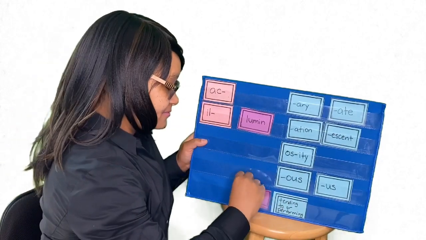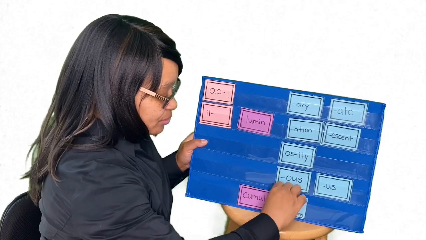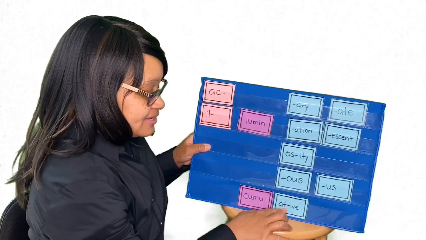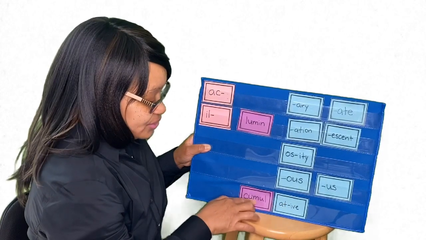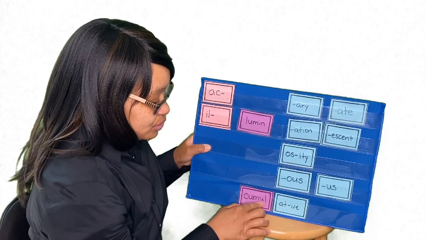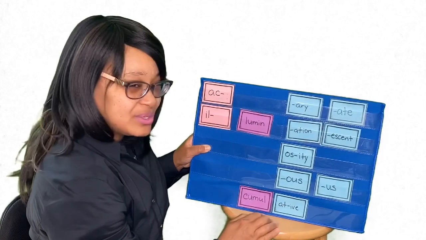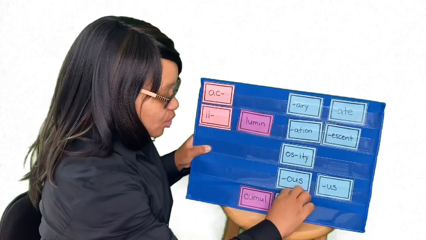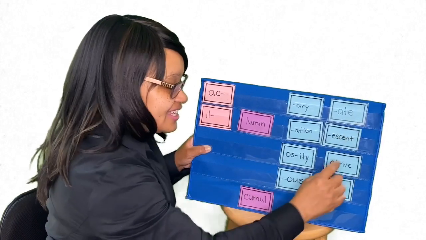So cumulative, tending to or performing in a mass or a heap. The "ative" is serving as a connector to our root. It wouldn't sound right if it was "cumulative" without that connector. That would be a little awkward. So we add that connecting sound.